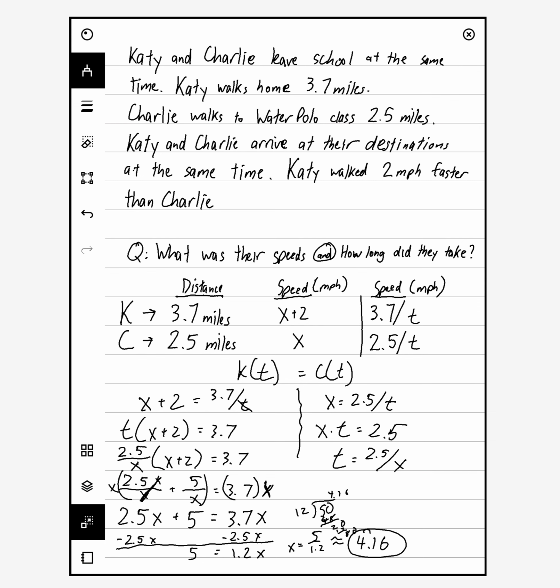And that's x. So that means that Charlie walked 4.16 miles per hour. And then Katie went 6.16 miles per hour. Cool. Oh, okay. And then one more thing. How long did it take?